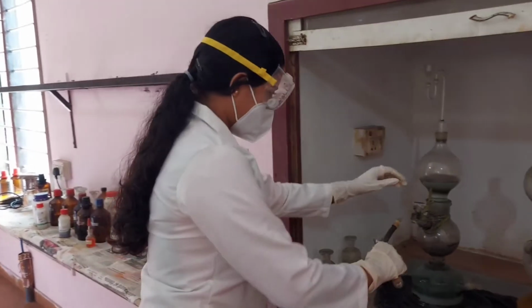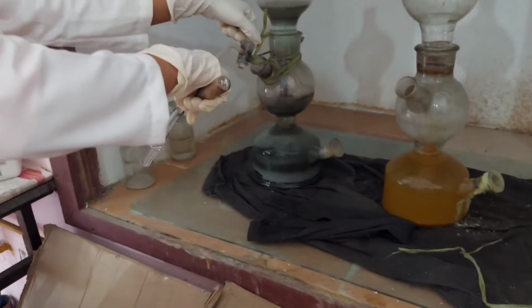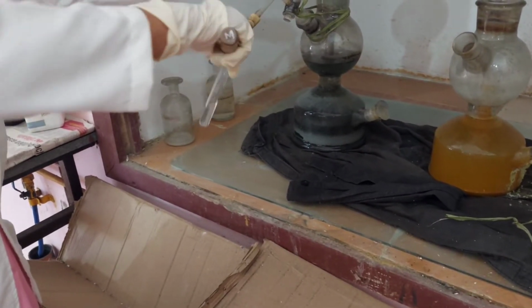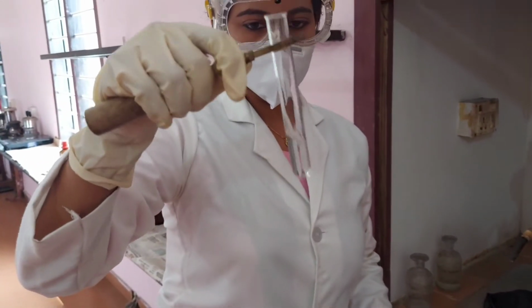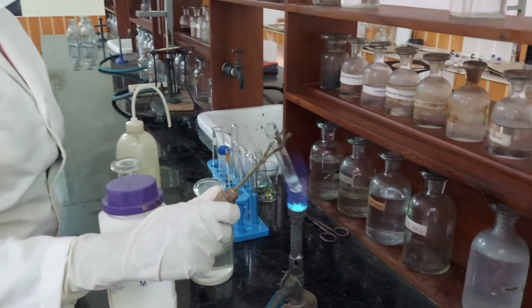H2S gas is passed through it. No residue, absence of group 2 cations. H2S is boiled off.